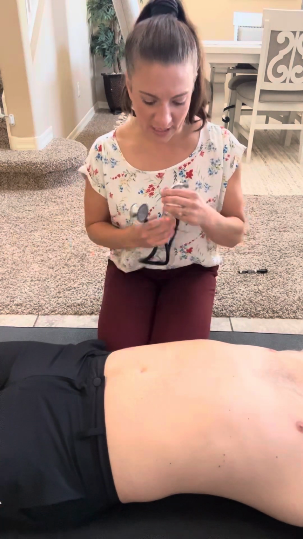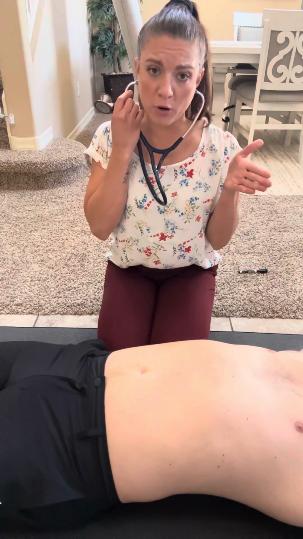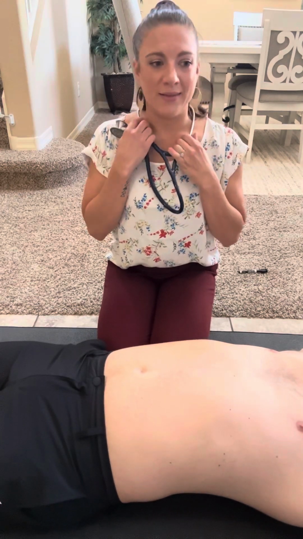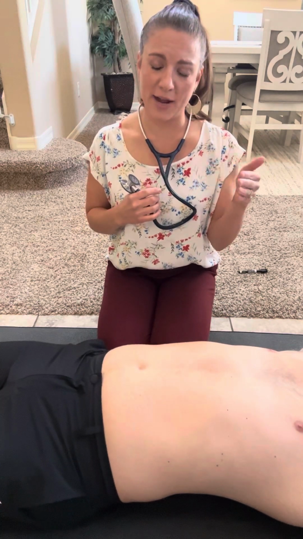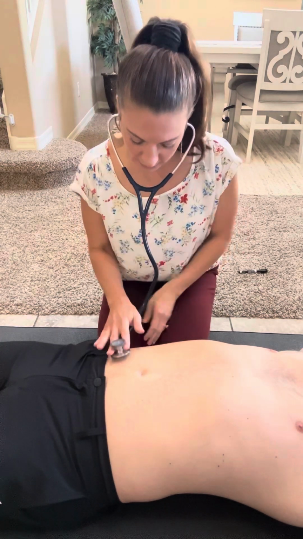So I'm gonna have a listen here with the diaphragm of my stethoscope for bowel sounds. I'm listening for normal active, which is about 5 to 30 bowel sounds per minute. And then absent bowel sounds would be the absence of any bowel sounds for a full 5 minutes. And then there would be hyperactive and hypoactive. Have a listen here.